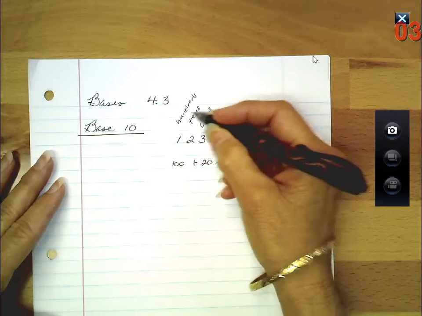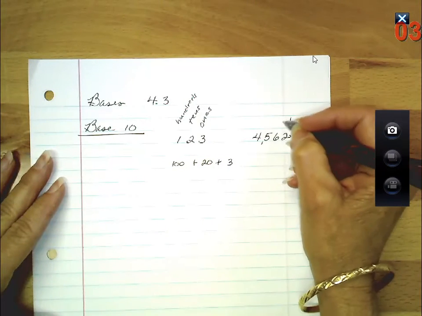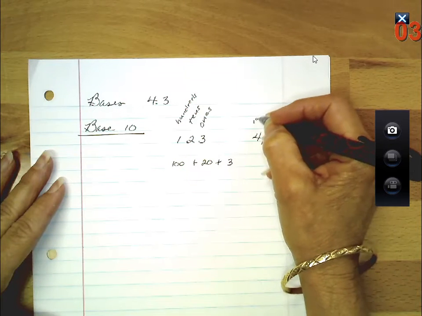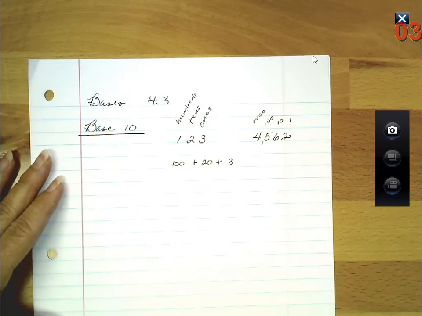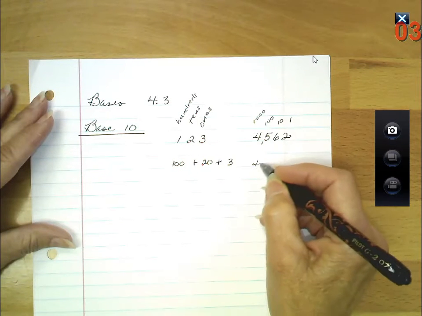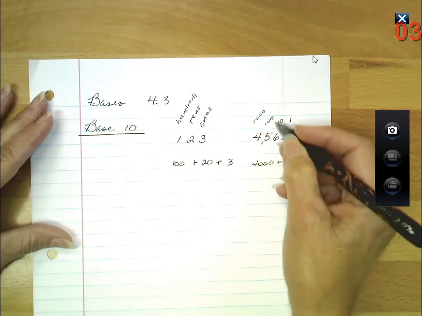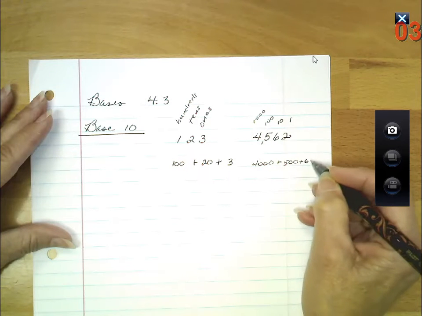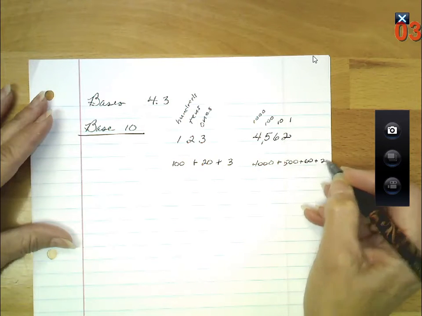Instead of writing it down in words, I'm going to put 1, and I'm going to put 10, and I'm going to get 100, and I'm going to do 1,000 over here. Now, if we wanted to write this out, that is 4,000 plus 5 times 100, 500, plus 6 times 10 is 60, plus 2 times 1 is 2.